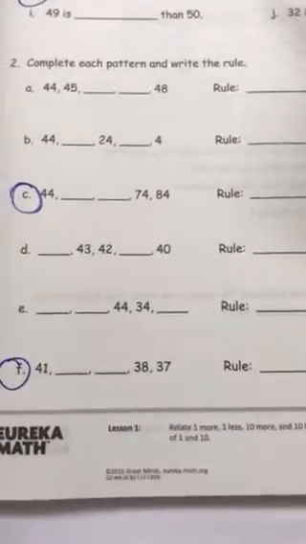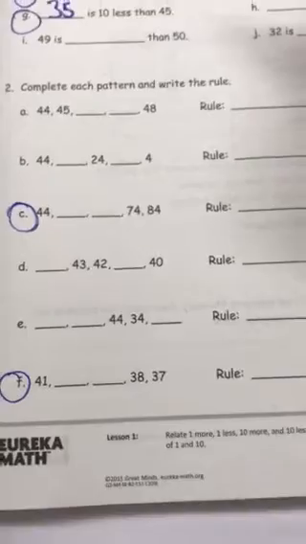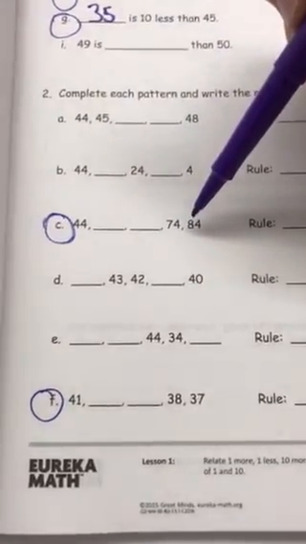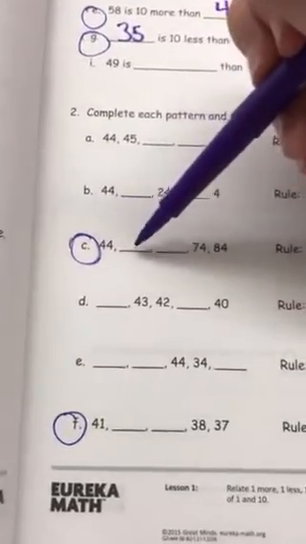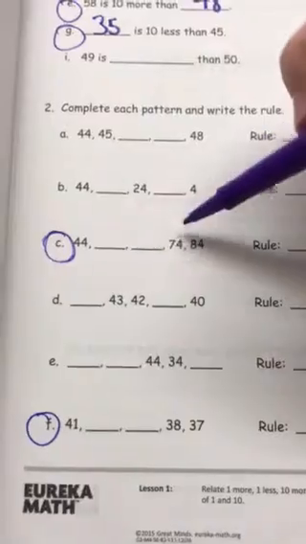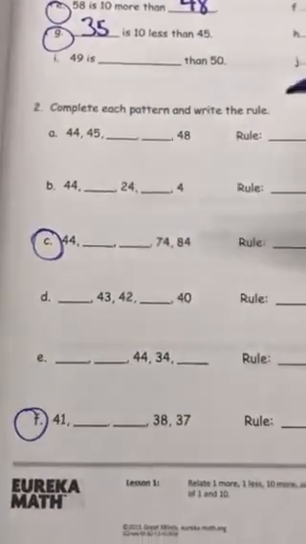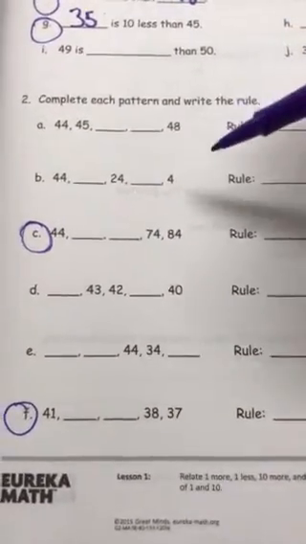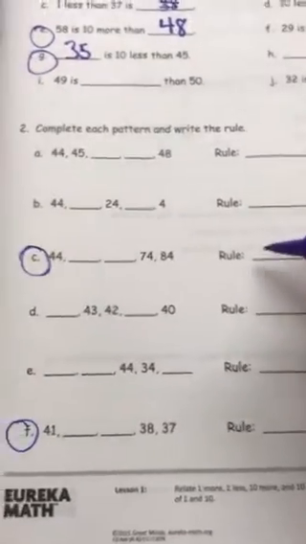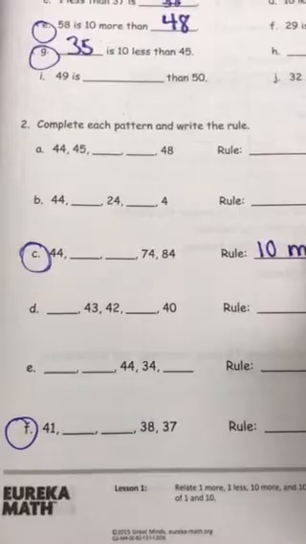All right, number 2, complete each pattern and write the rule. I tell kids they should use the whole pattern to figure out what the rule is. So if you just go from 44 to blank, you're not going to figure it out. Go over here to the end of the rule. 74 to 84, which digit is changing? The tens digit. Is it getting bigger or smaller? It's getting bigger. So the rule here is 10 more.